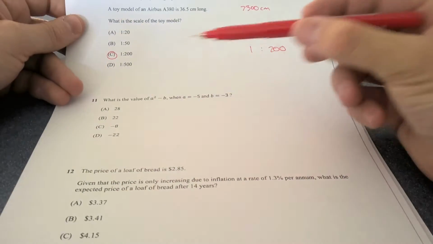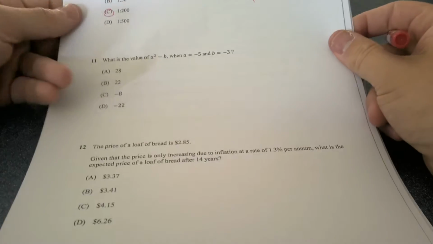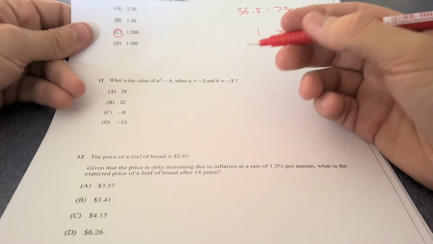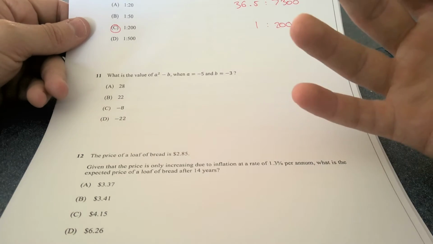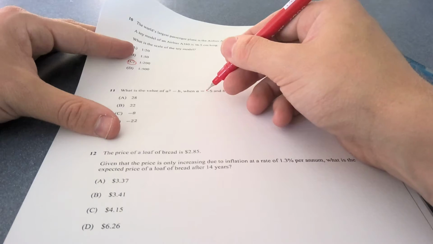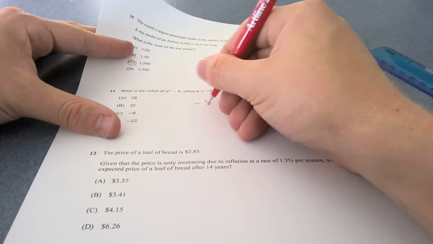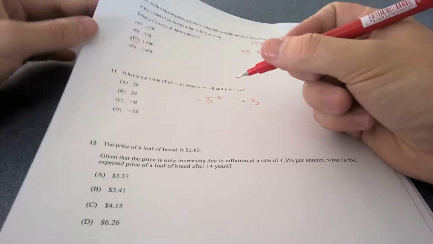Going with this question now, what is the value of this expression? This is that classic problem that I bet a couple of students got wrong just because they sped ahead and didn't actually pay attention to what they were doing. Specifically, we've got a square and a negative number. And if you just type -5 squared minus -3 into your calculator, you're going to get it wrong.